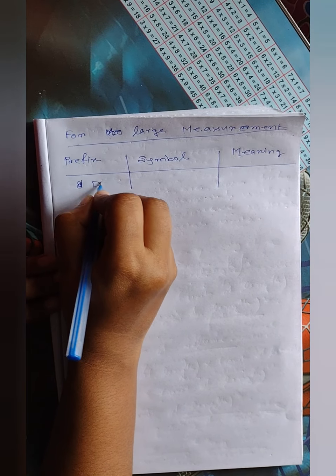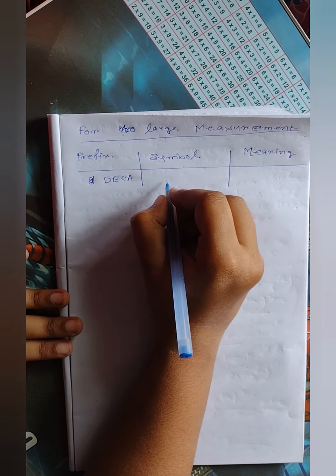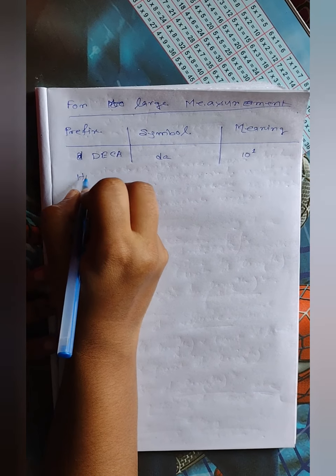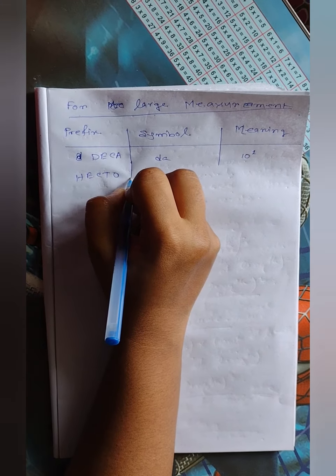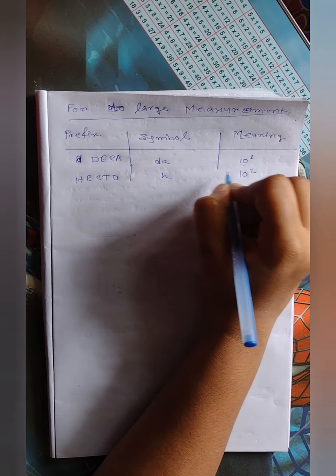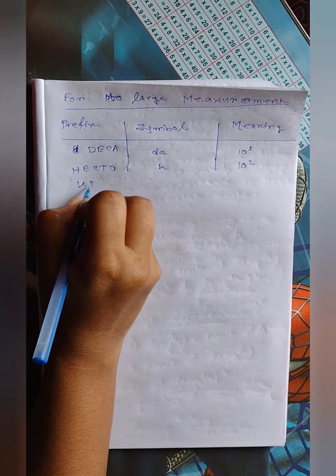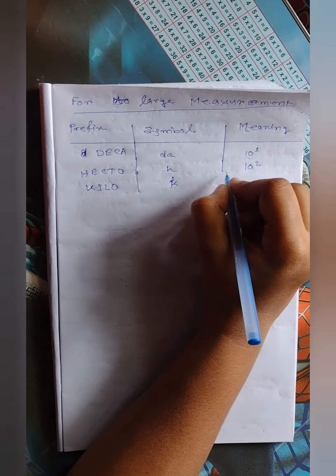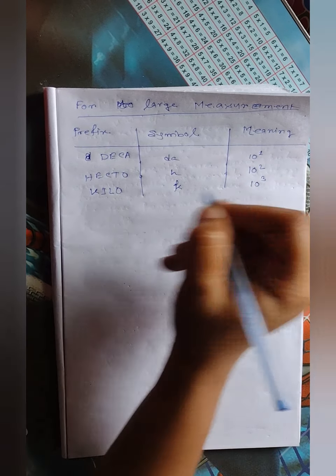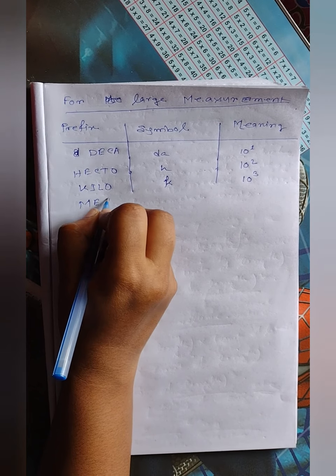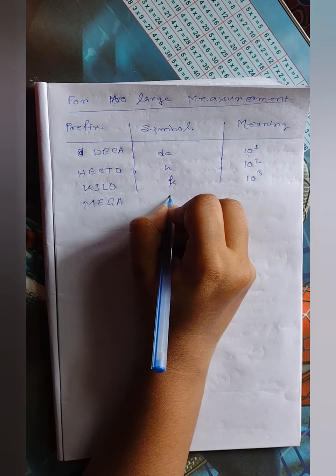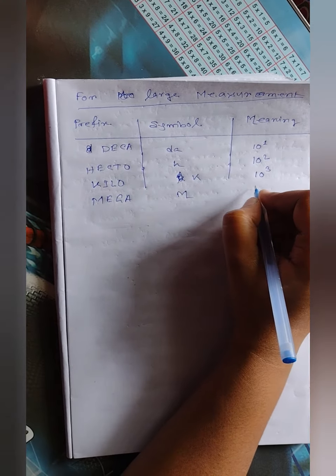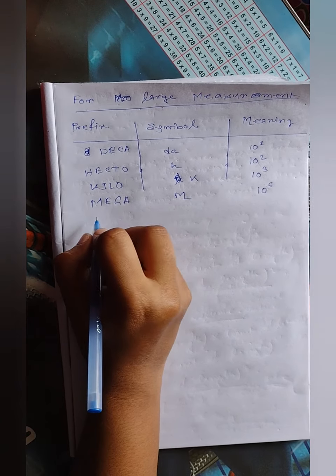Deca, symbol da, meaning 10 to the power 1. Hecto, symbol h, 10 to the power 2. Kilo, symbol small k, 10 to the power 3. Mega, symbol capital M, 10 to the power 6.